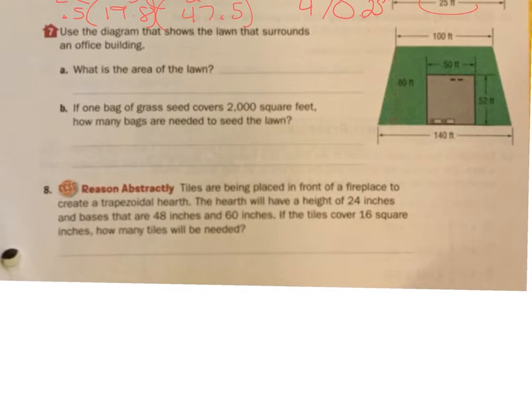Use the diagram that shows the lawn that surrounds the office building. What is the area of just the lawn? This is kind of a fun one because you just want this green part. So this is a trapezoid. I'm going to find the area of the whole trapezoid. Then I'm going to find the area of this little square, and I'm going to subtract it from the whole area, and that'll give me what just the lawn is.